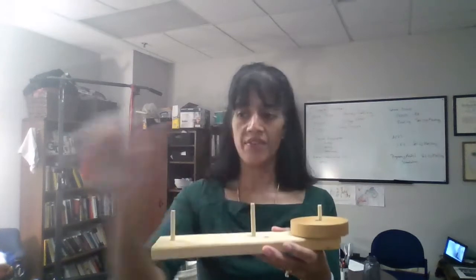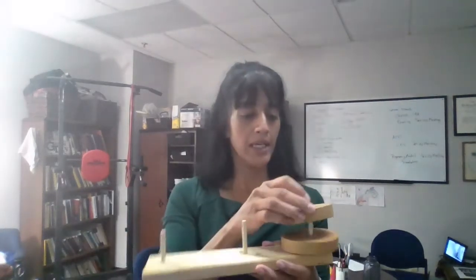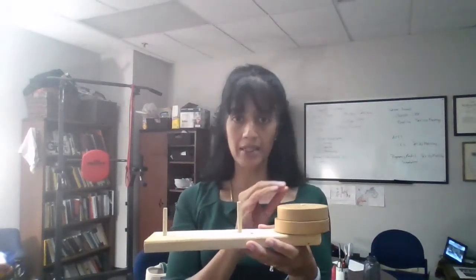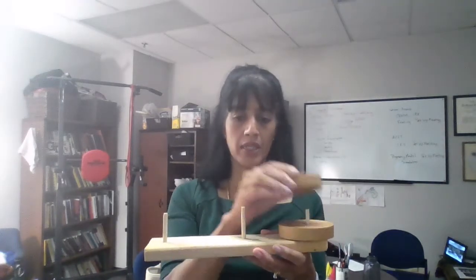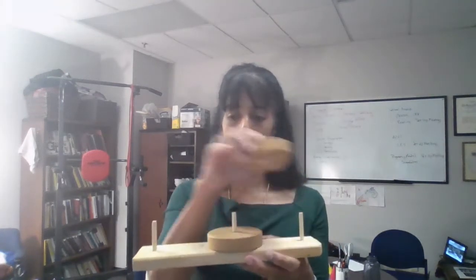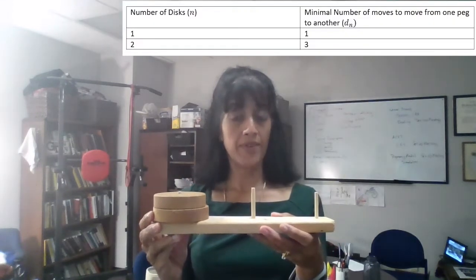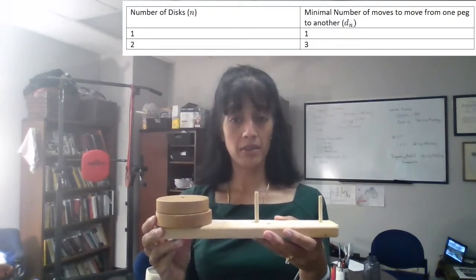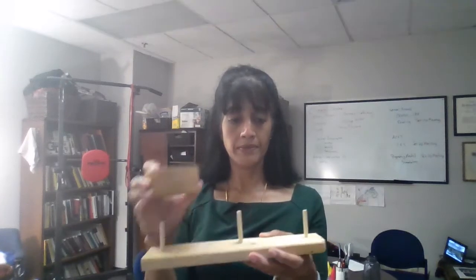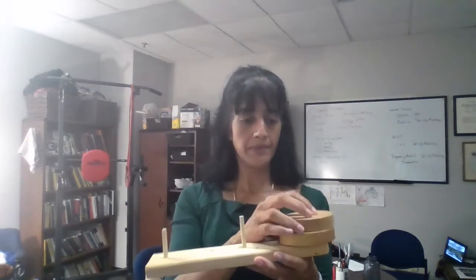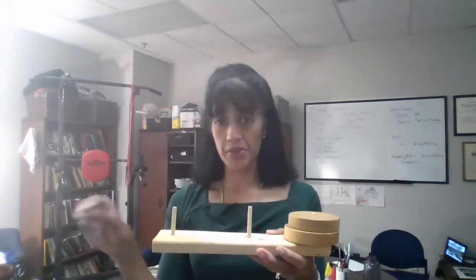And then, if I have n equals 2, this is the type of, I'm an experimenter. I like to experiment with numbers. So I took this, 1, 2, 3 moves. And I put, for n equals 2, there's 3 moves. And then for n equals 3, we know there's 7 moves.